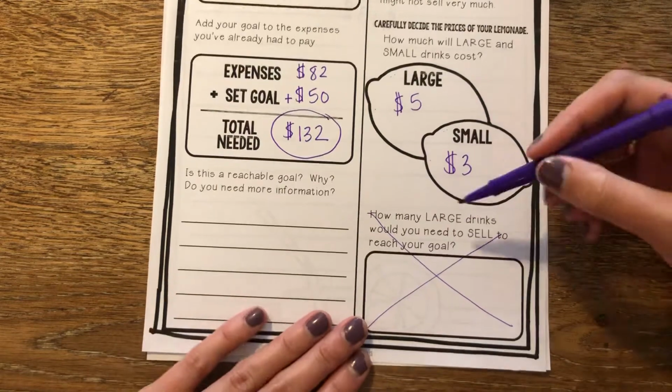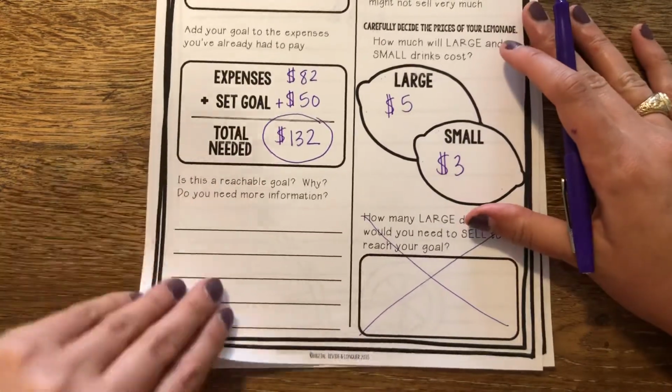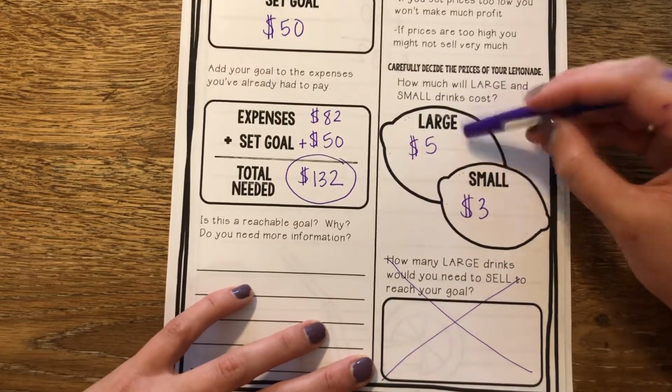That is a little bit higher than the math that we are doing today. So we don't have to do that. But you do need to figure out your prices that you want to sell your large lemonades for and your small lemonades for.